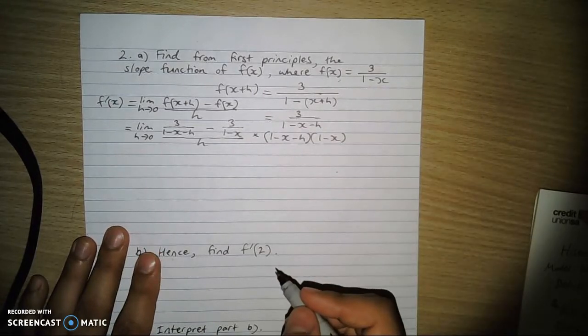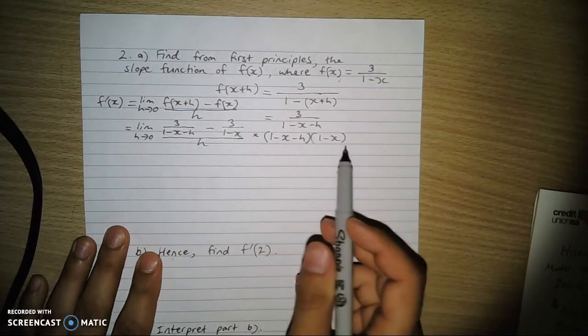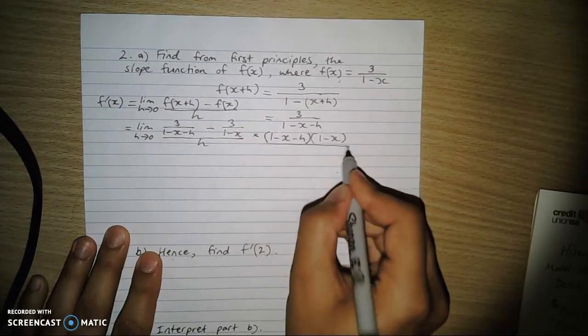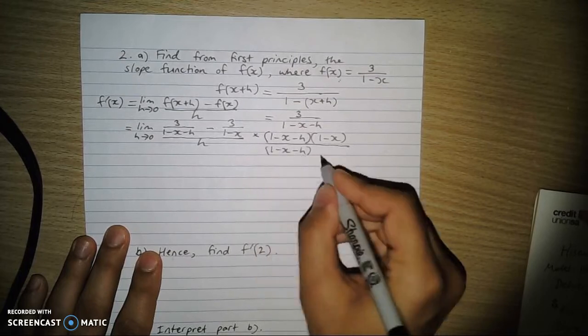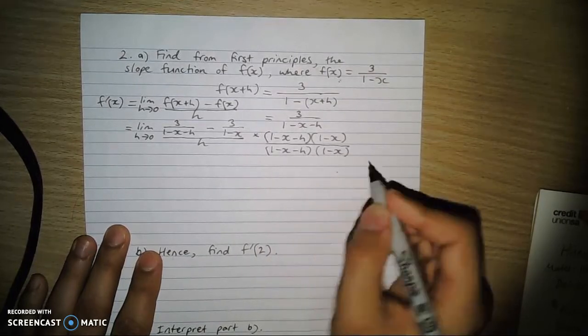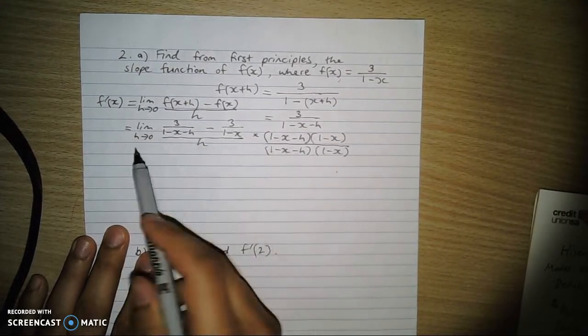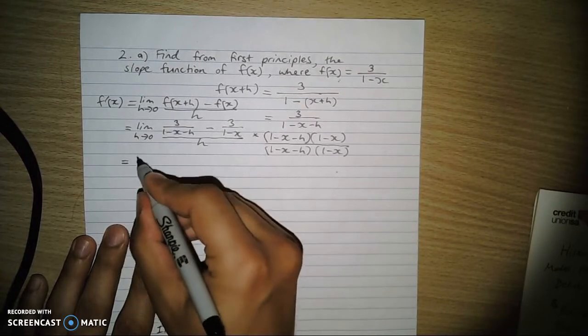Now, we can't just multiply something by something. It's going to change the meaning of it. But if we multiply it by 1 take x take h all over 1 take x, all we're doing is multiplying it by 1. So this isn't actually changing the meaning of this. I'll show you what it looks like in the next step.